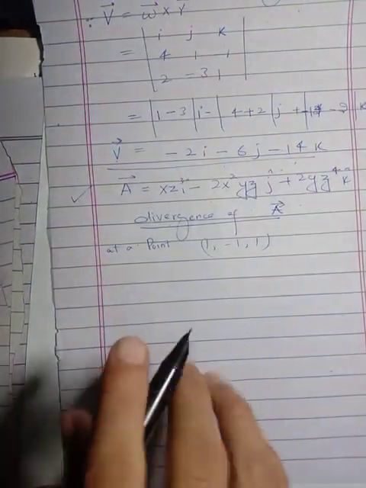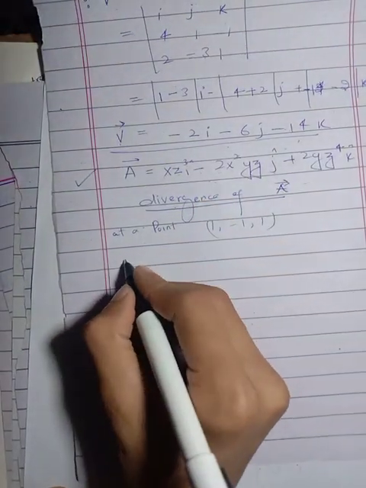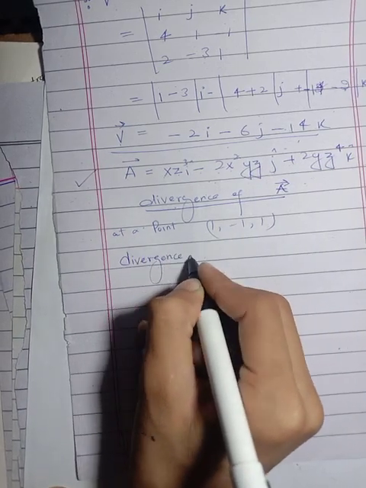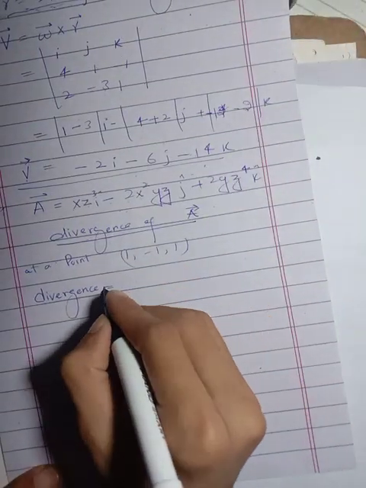First of all, we have to write the formula of divergence.